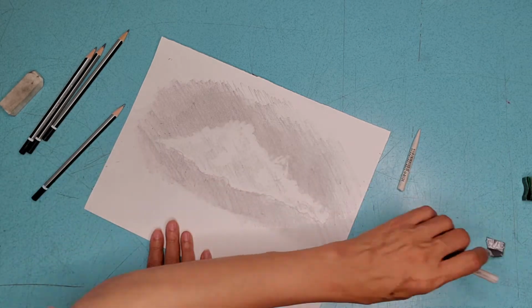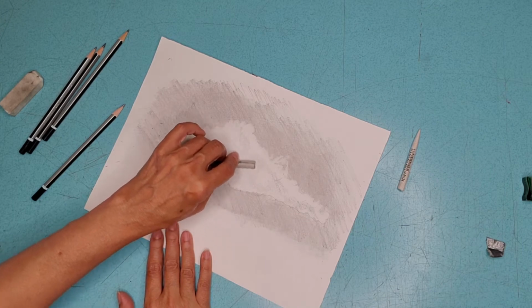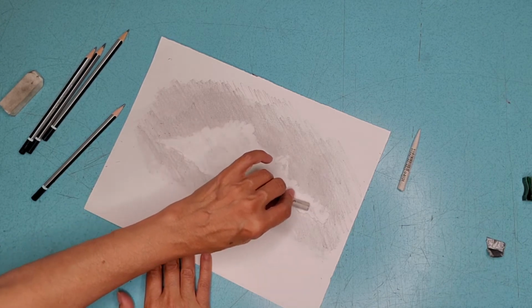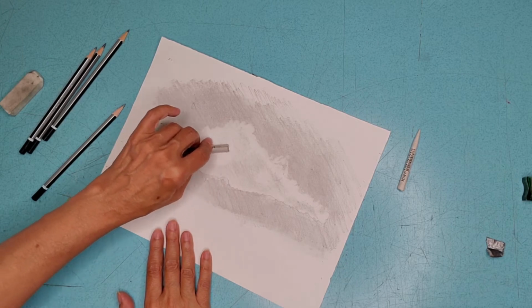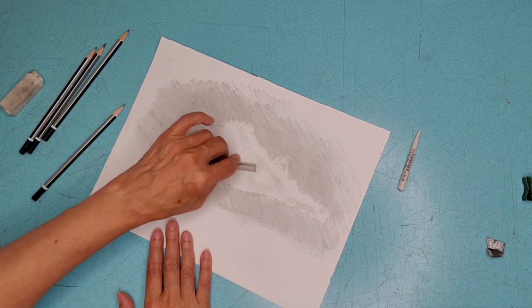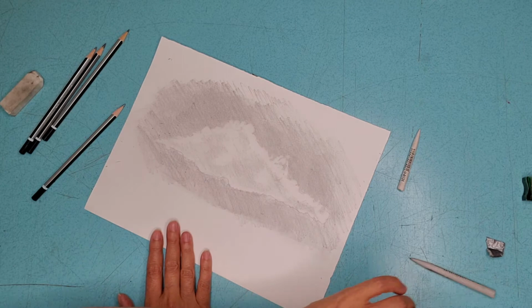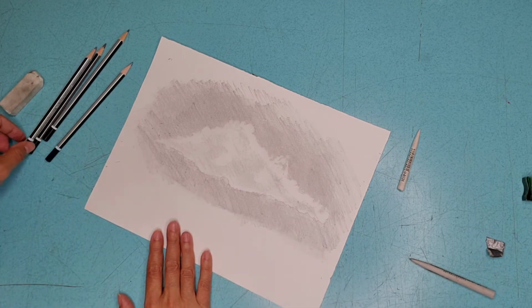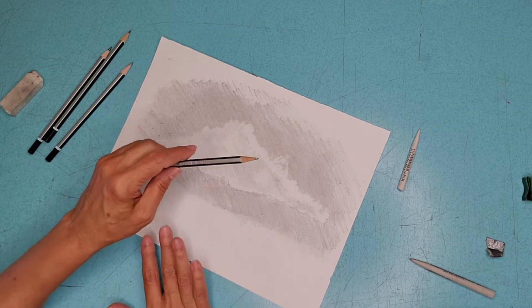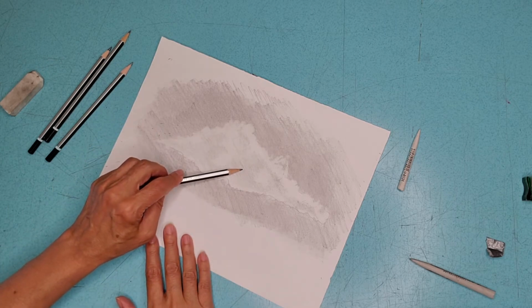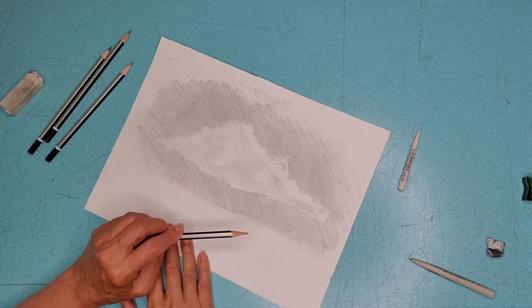Okay, so I'm going to soften those. Then I'm going to go back in and use my 5B pencil and find some darker values within these medium values.